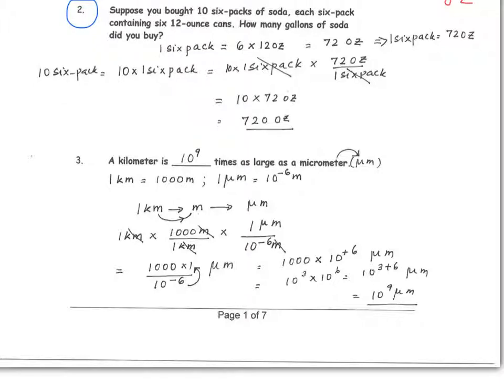Question 2. Suppose we bought 10 six-packs of soda. Each 6-pack contains 6 12-ounce cans. How many gallons of soda did we buy? So one 6-pack contains 6 times 12 ounces because it has 6 cans, each is 12 ounces. That is equal to 72 ounces. So one 6-pack contains 72 ounces of soda.